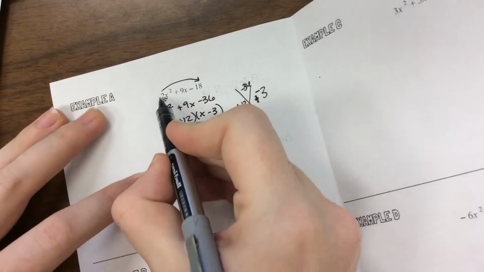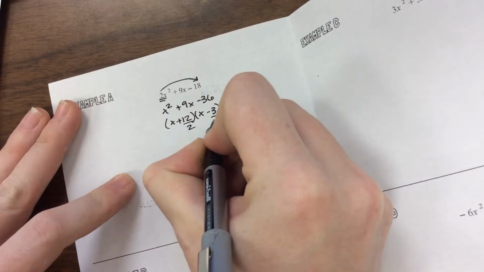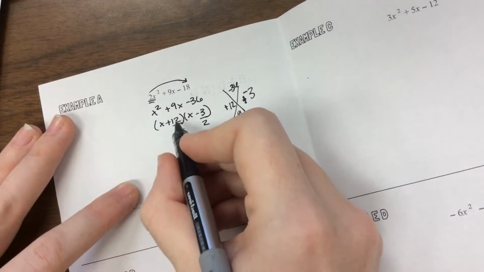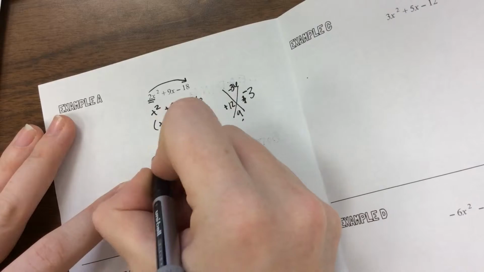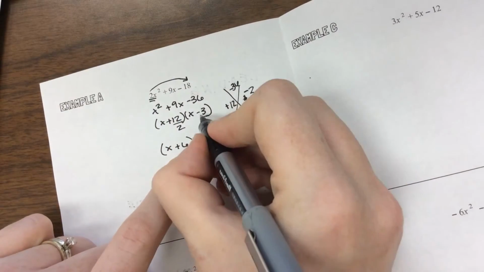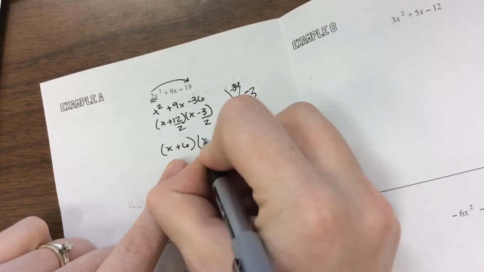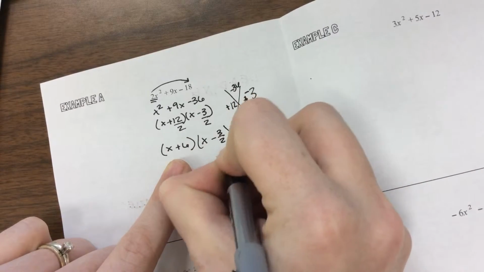So whatever I slide by, that 2, I divide by 2, divide by 2. Now what is 12 divided by 2? What does that reduce to? Well, that reduces to a 6. Okay. What about this? x minus 3 over 2. Well, that doesn't reduce, so you can just leave it 3 over 2.